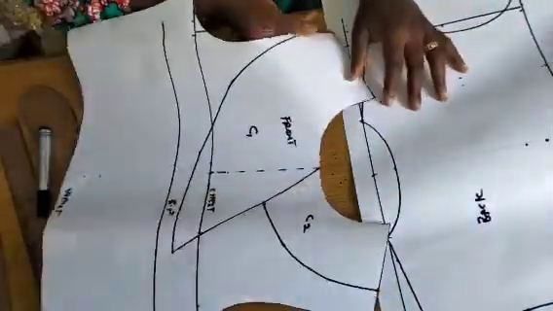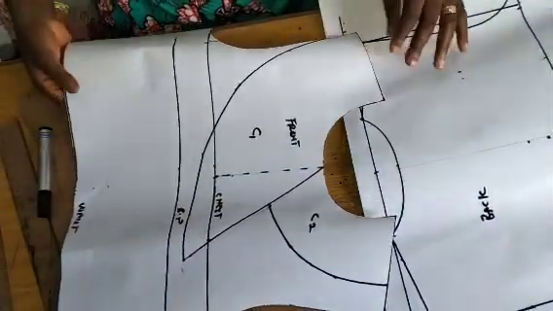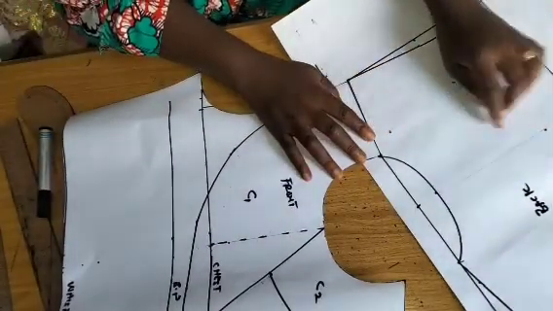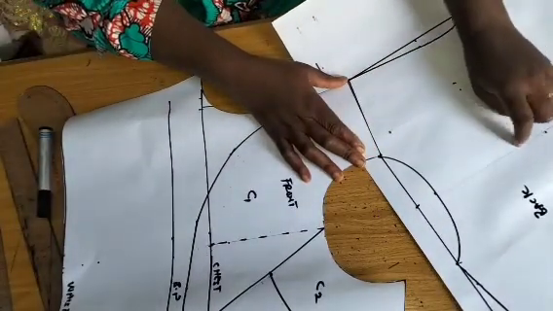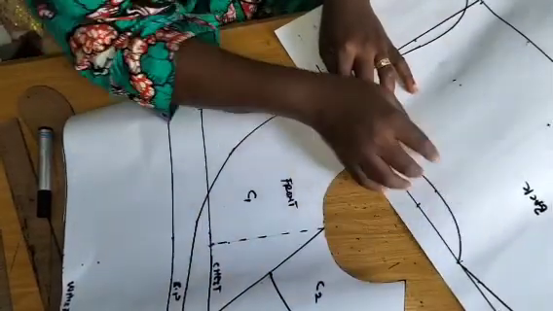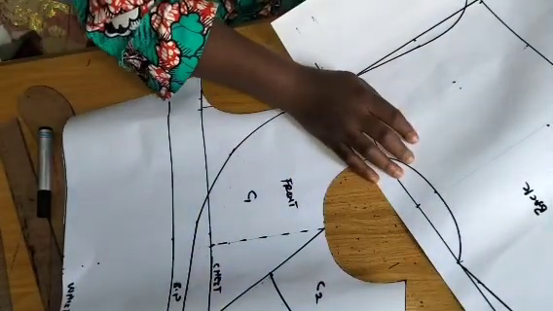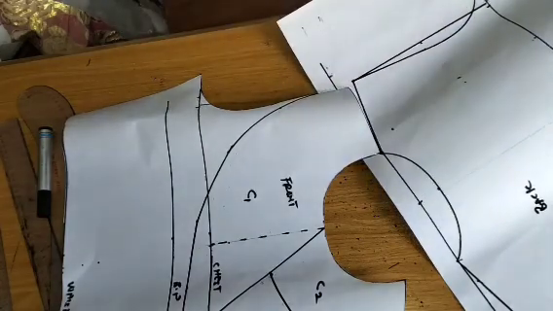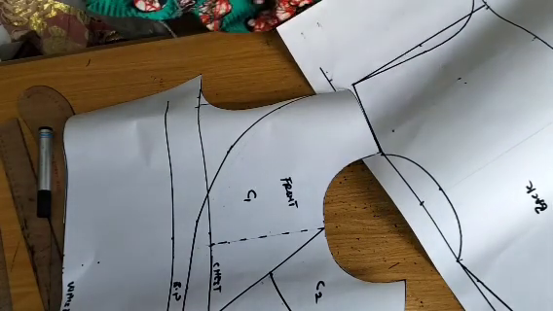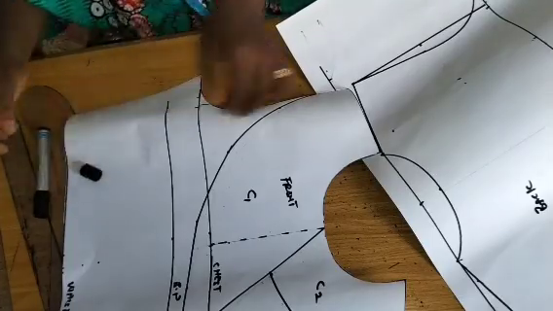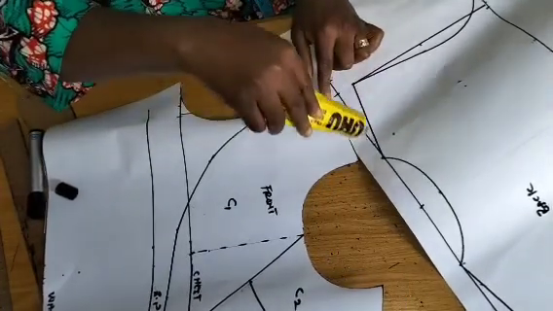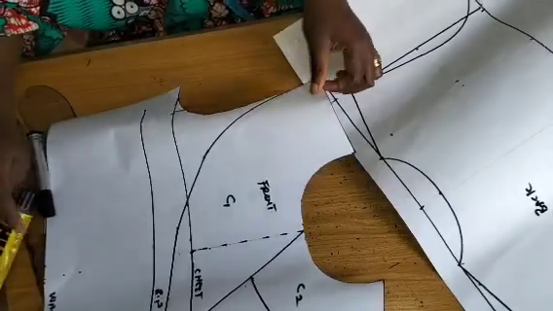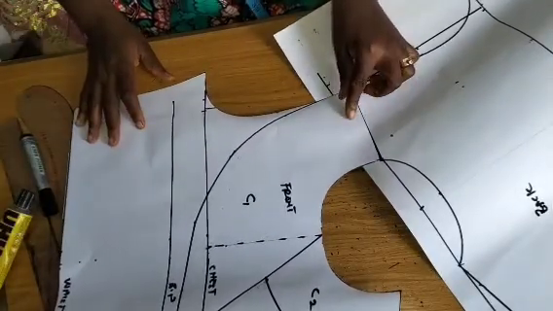Okay, so the back pattern, as usual, we are going to fuse them together. We'll have a continuation of this to the center back. We'll also fuse it together on the part to have exactly what we are looking for. So I'll come in with my adhesive right now, and I'm going to join shoulder seam line to shoulder seam line together.